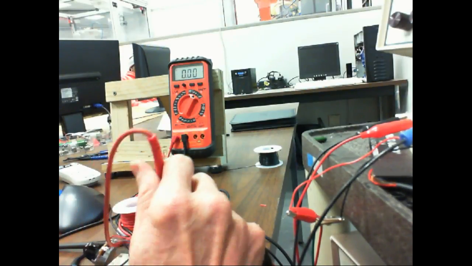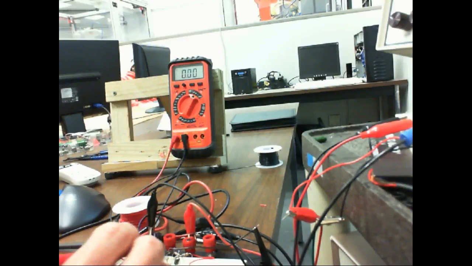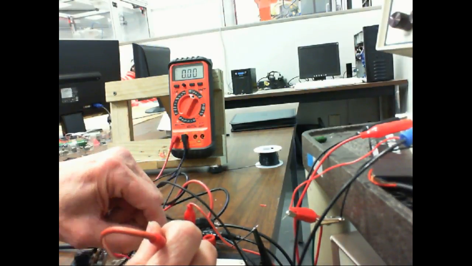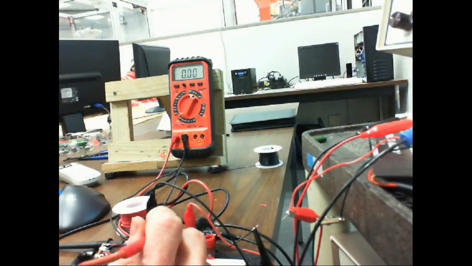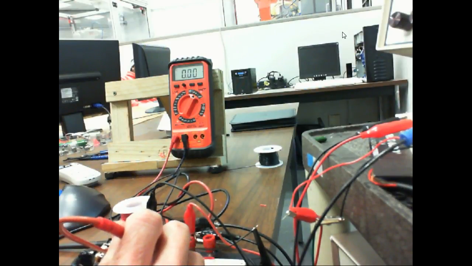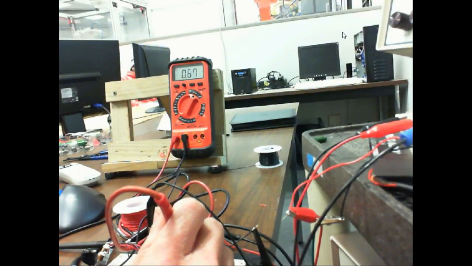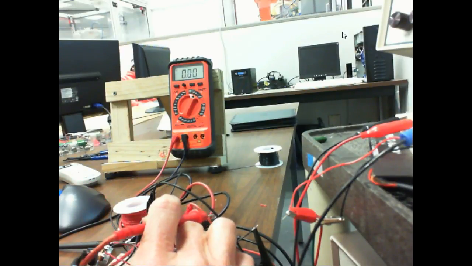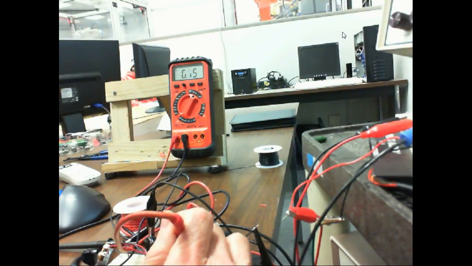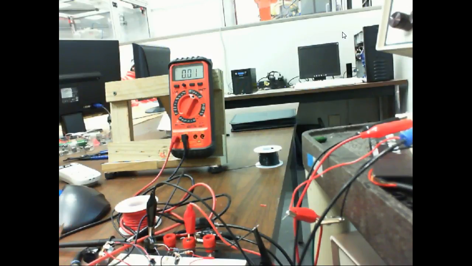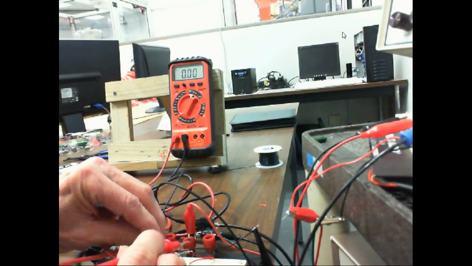Here's my collector voltage. What's that resistor at? That resistor is right here. It's still setting at 6.6. So even though that capacitor's open, it has no effect.